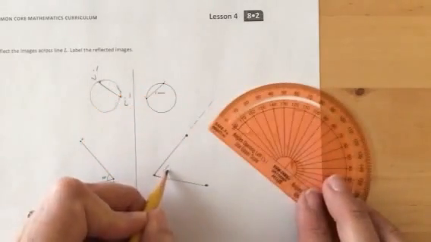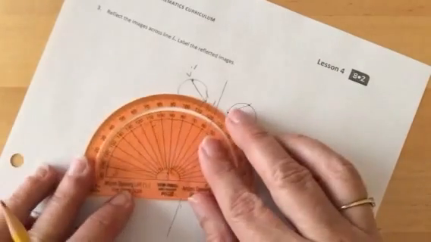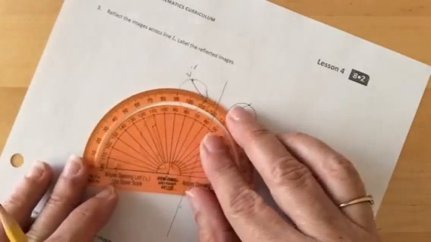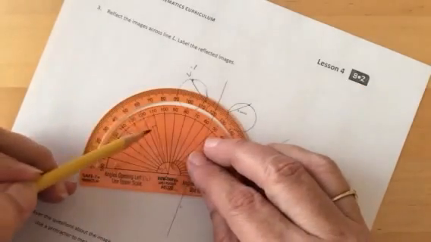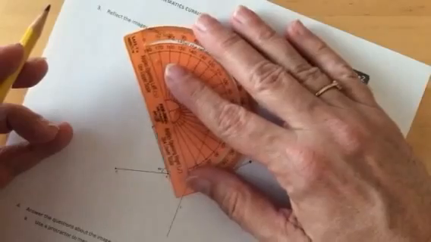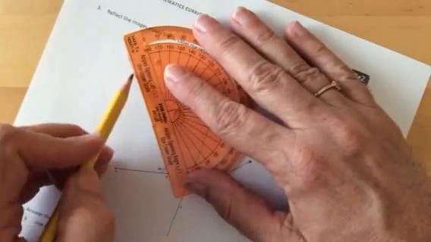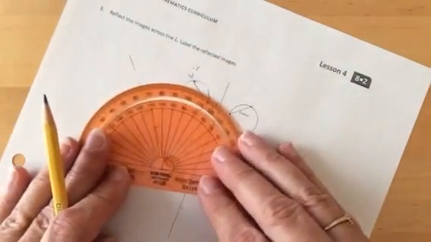So this is measuring 64 degrees. Let me see what their angle measures here. Their angle measures, yeah, closer to 66. So it looks like when I copied this translation, I was just off by a couple degrees. So that's okay.